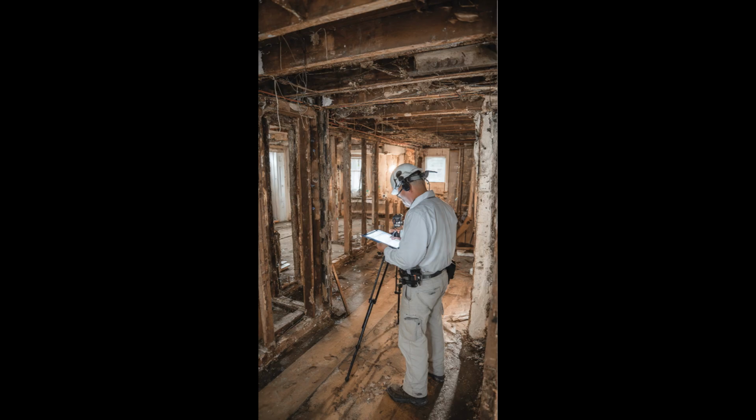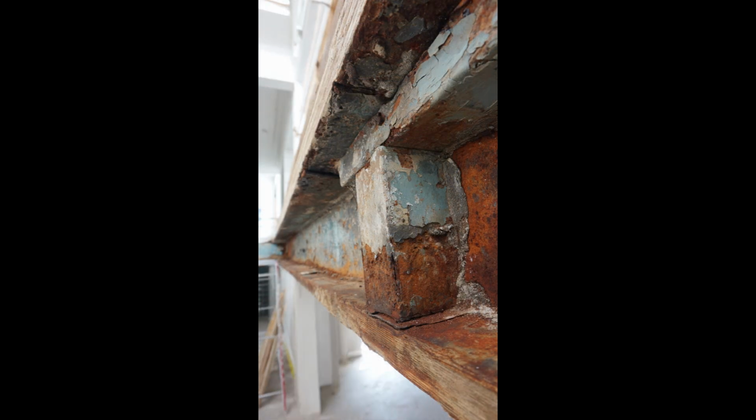Another important aspect is the evaluation of building services, including electrical systems, plumbing, and HVAC, heating, ventilation, and air conditioning. Old systems may be inefficient or unsafe, requiring upgrades to meet modern standards. Material assessment is also critical. Over time, materials like concrete, wood, and steel degrade. For instance, steel may corrode, while wood may rot due to moisture exposure. Identifying these issues helps in selecting appropriate repair techniques.